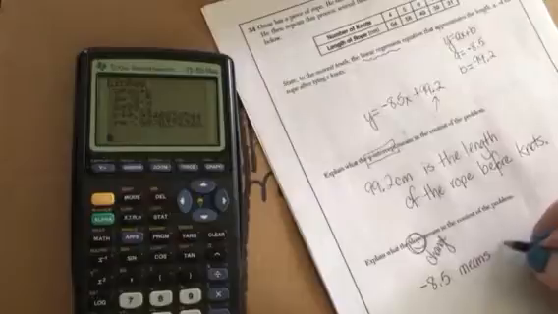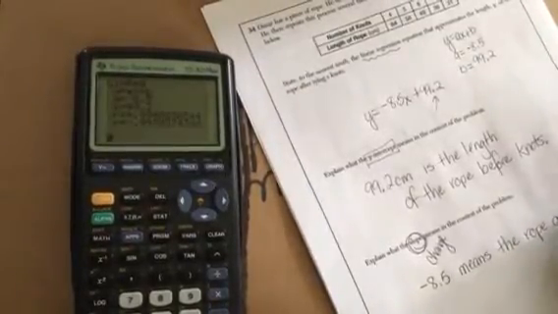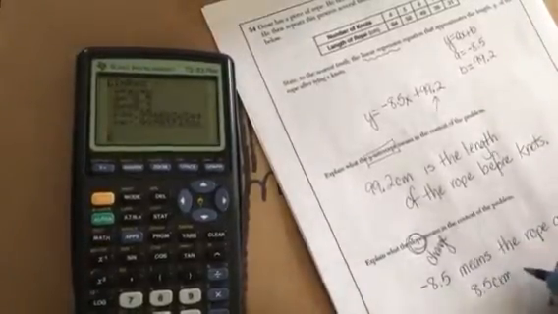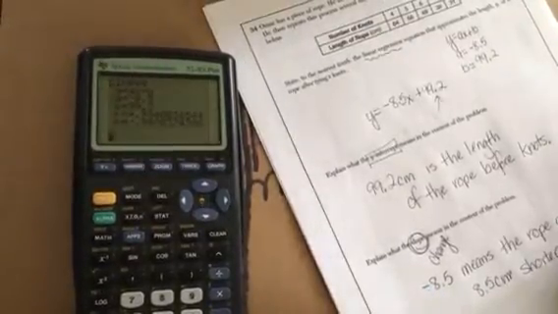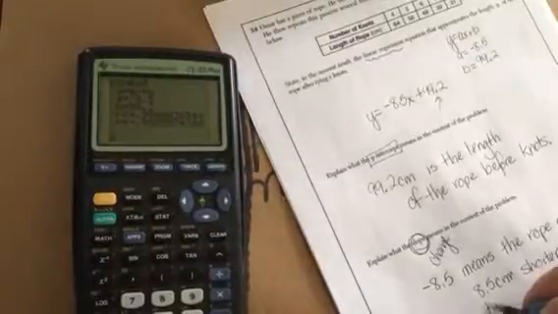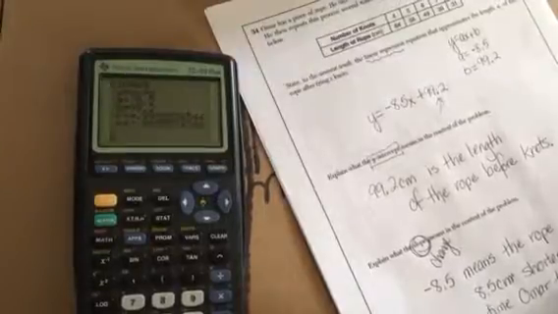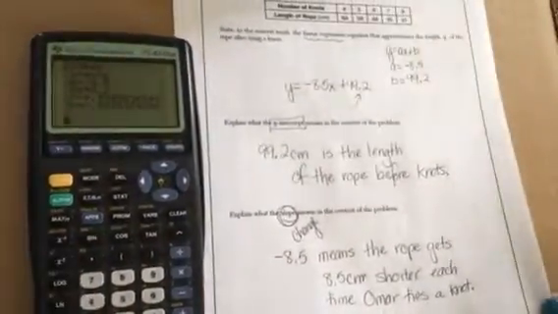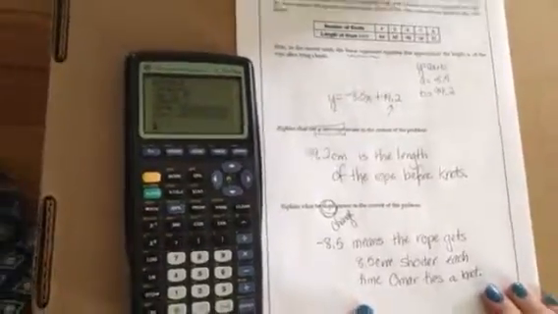Means the rope gets 8.5 centimeters shorter because of that negative each time Omar ties a knot. Done. And that's it. Let me leave that there so you can see it. All right, make sure you can see the whole thing. Okay, that's that one.